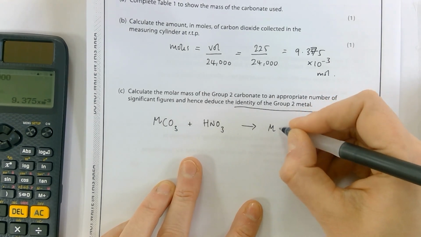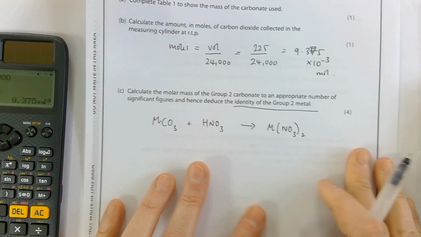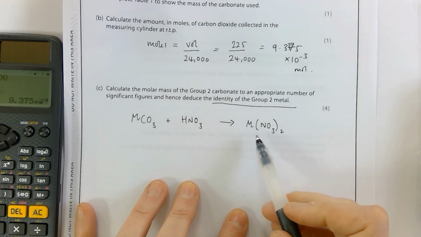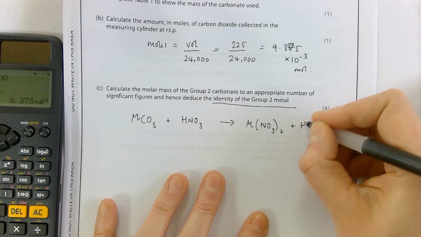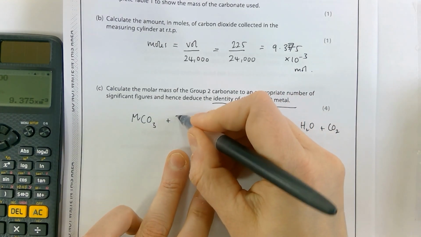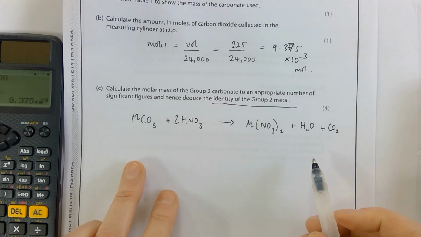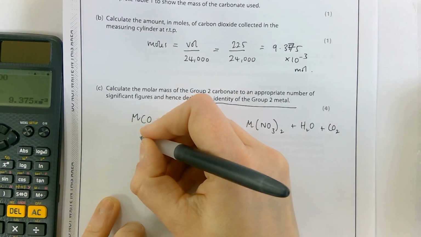So we're going to form M(NO3)2. You actually don't need to go this far, but it's worth just thinking through why it's this. So nitrate NO3 minus, so we're therefore going to need 2 nitrates to balance the M2 plus, water plus carbon dioxide. Balance it up, so we need 2 lots of that, and then I think we're okay. Important thing, 1-to-1 ratio of the metal carbonate to the carbon dioxide.